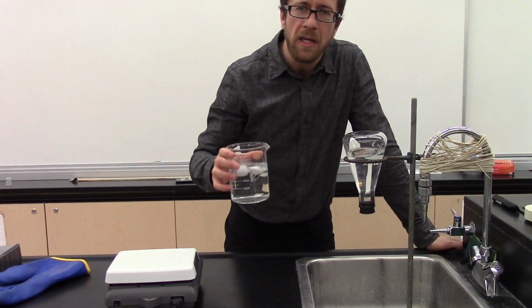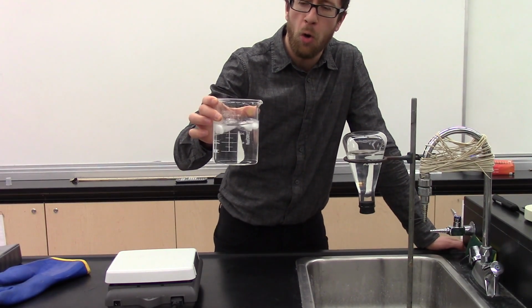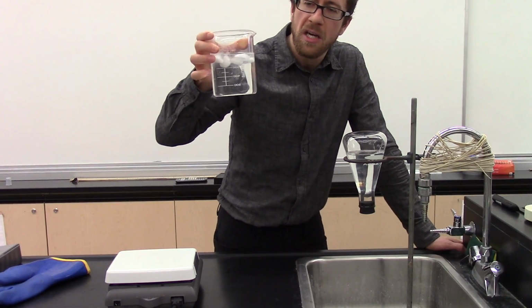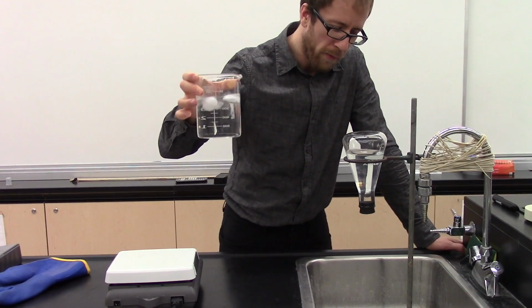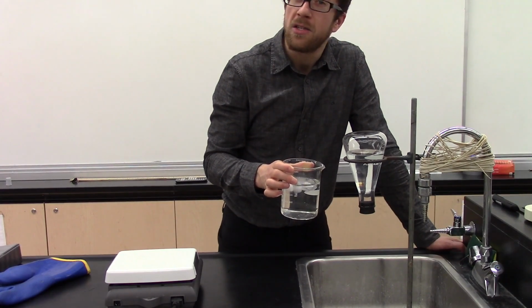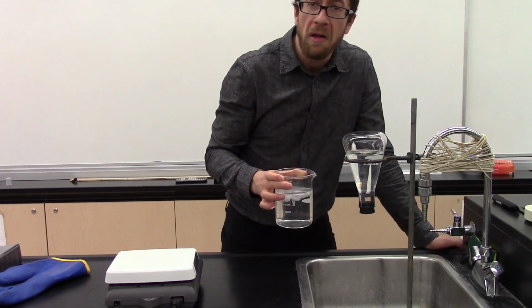Now, what do you think is going to happen when I pour this cold water over it? This is ice cold water. We got 5, 6 ice cubes in here. It is extremely cold. Now, when I pour it over this flask, I bet a lot of you are thinking it's going to cool down. It's not going to boil at all.